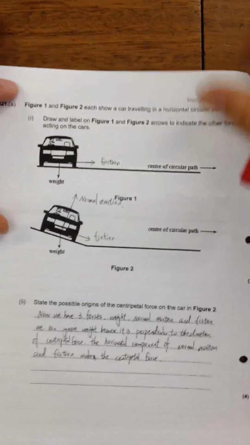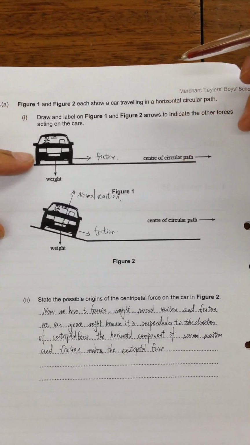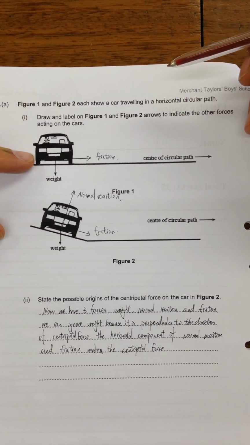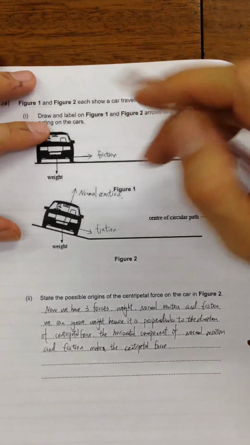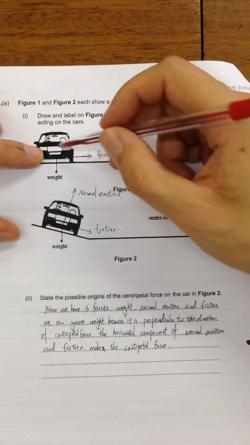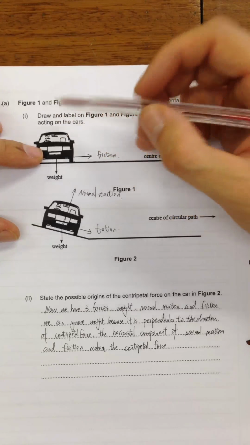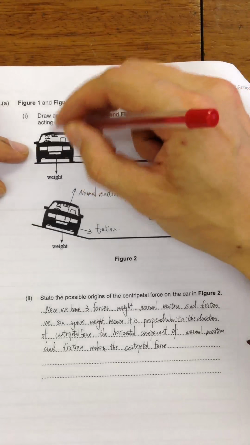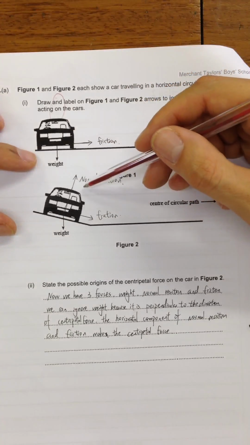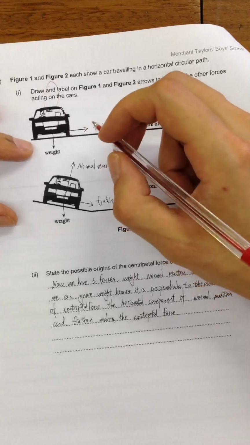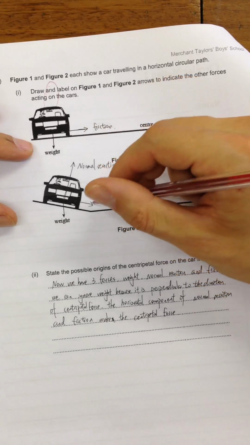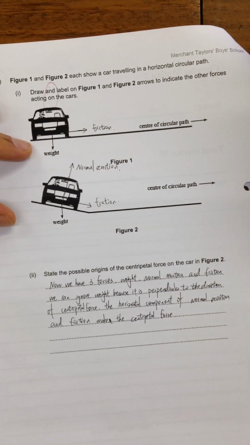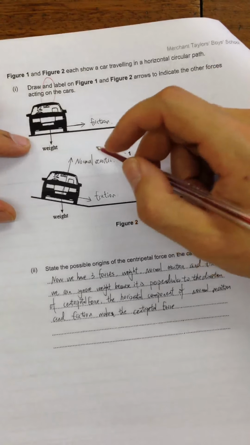So first thing you need to do is label the forces acting on the car in figures 1 and 2. You've correctly labelled friction here, but there's no reaction force. You've missed this out. There must be a reaction force equal in magnitude to the weight, so that needs to be added in. In this diagram, you have drawn the reaction force, and you have correctly drawn friction. So you can get 1 mark for this.